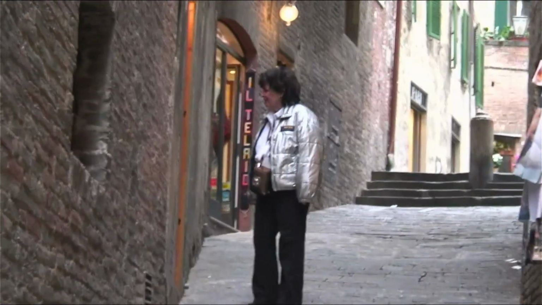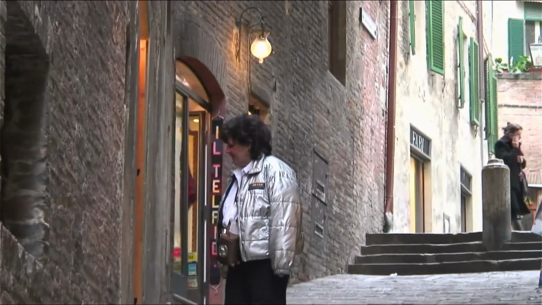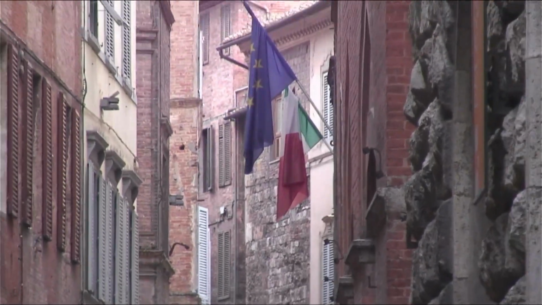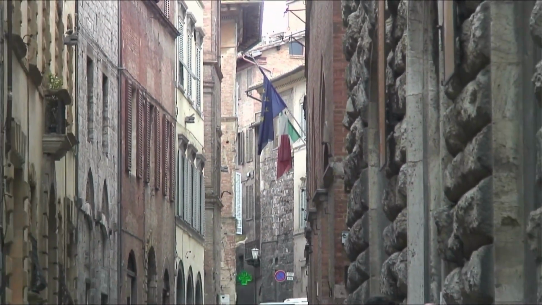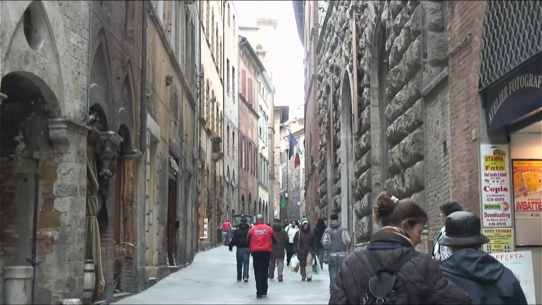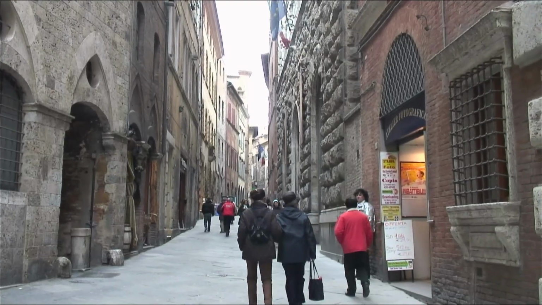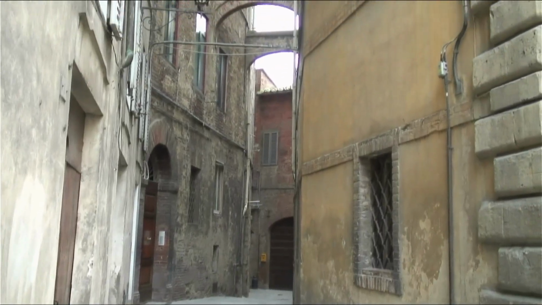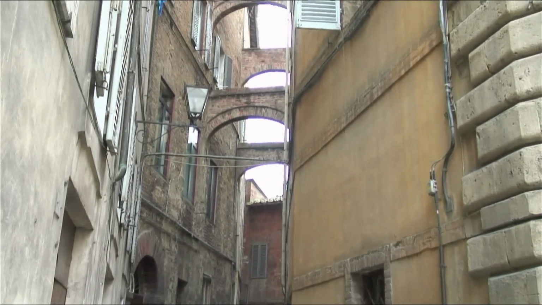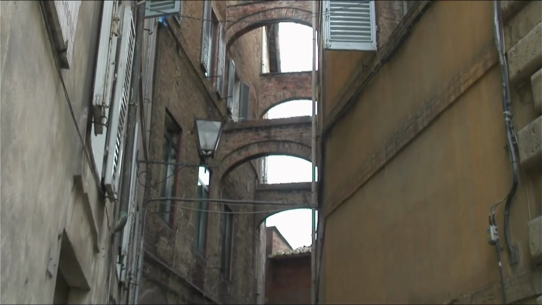Hanging. So there's a torture museum up there. One little bush up there.